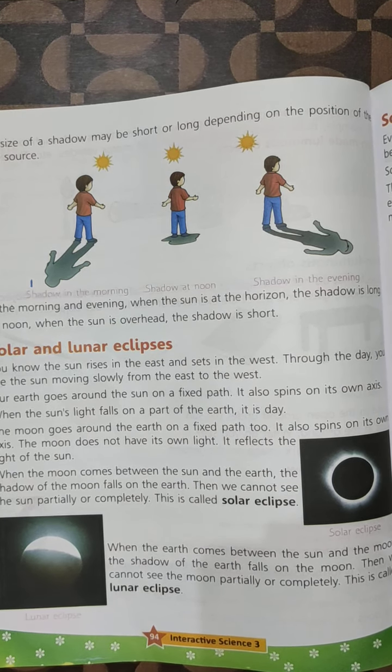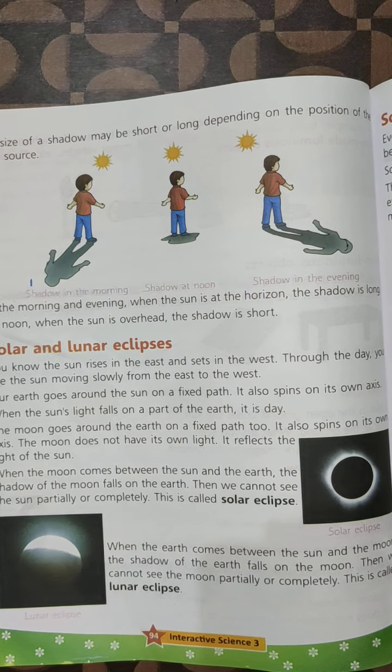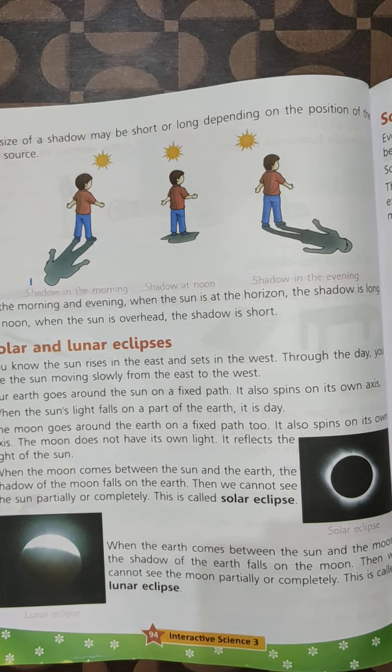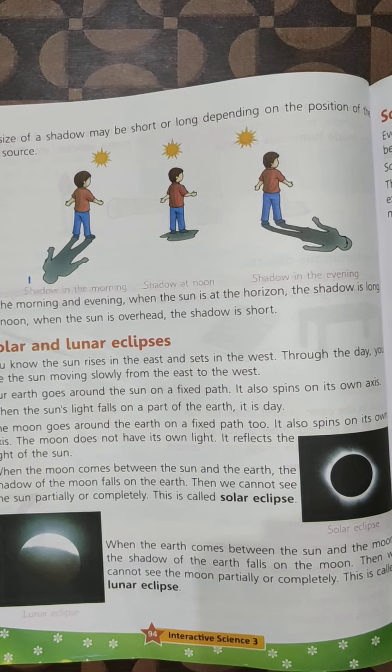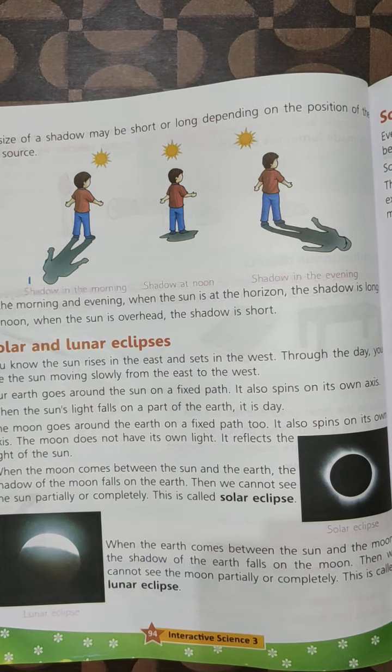When the earth comes between the sun and the moon, the shadow of the earth falls on the moon. Then we cannot see the moon partially or completely. This is called lunar eclipse.